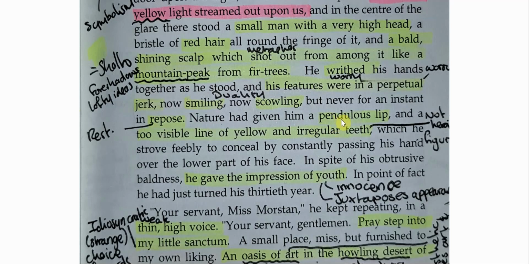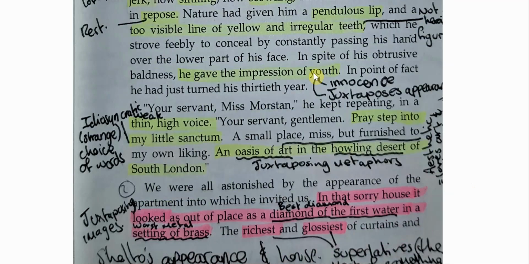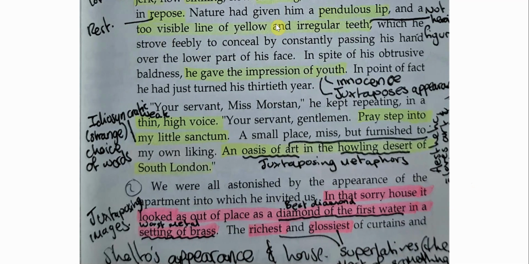More things about his, I would say, ugly, in inverted commas, that he is not a very attractive man. His pendulous lip, his line of yellow and irregular teeth, all of this, and the fact that he gave the impression of youth. So if this was an old person, then maybe some of these features, the boldness, the lip, the teeth, maybe some of those features would be understandable if he was an older person, but he's not. He's a young person. So this is a juxtaposition that makes us feel a little bit of sympathy with Thaddeus Sholto for his appearance.